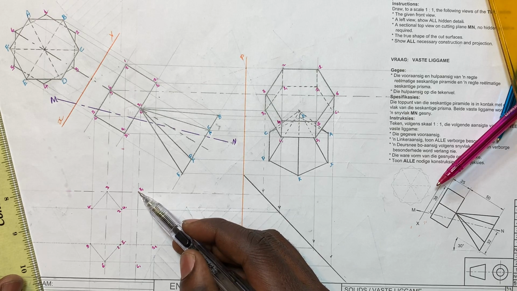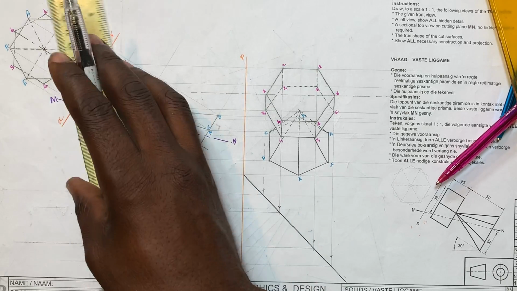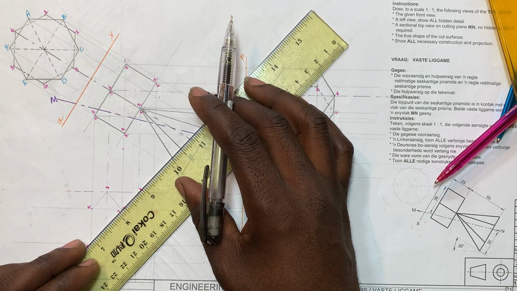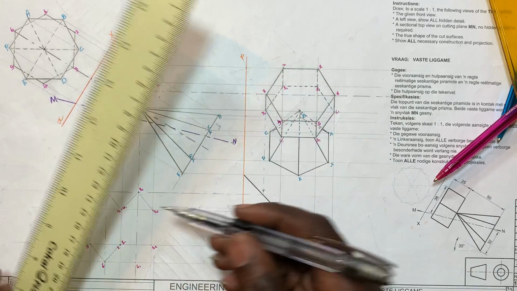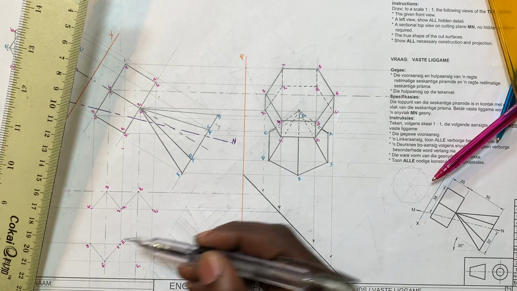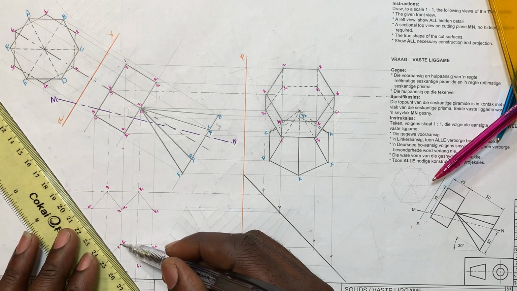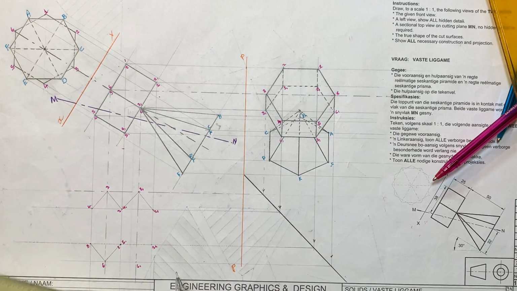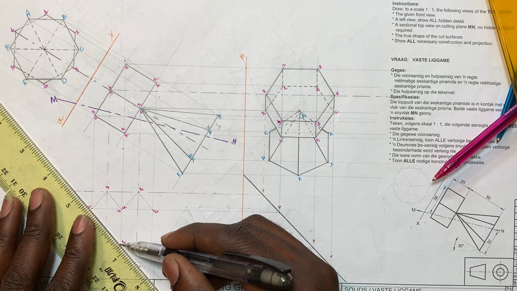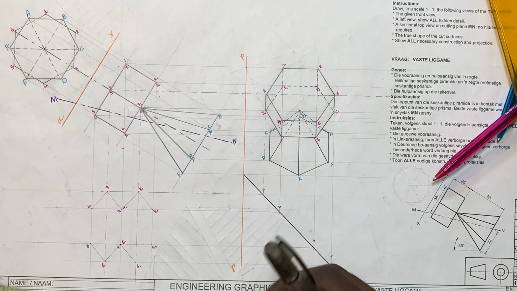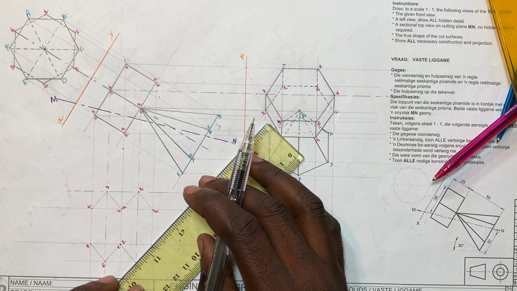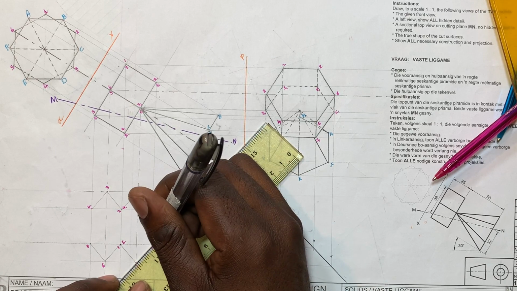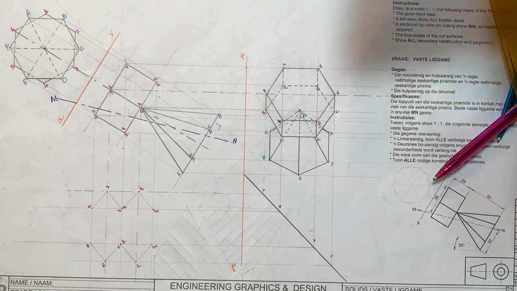Then the 3 below to 4 below, have it faint as well. Then 4 below to 5 below is already there. 6 below with 5 below, have it faint like this. Then 6 to 1 below, back to 1 below, have it faint as well, which is this one.